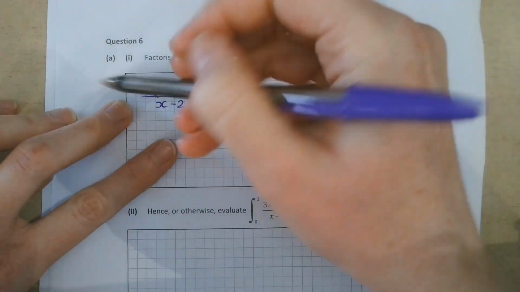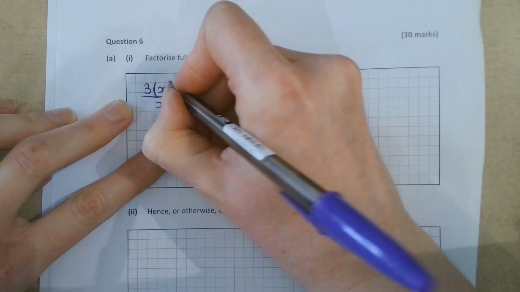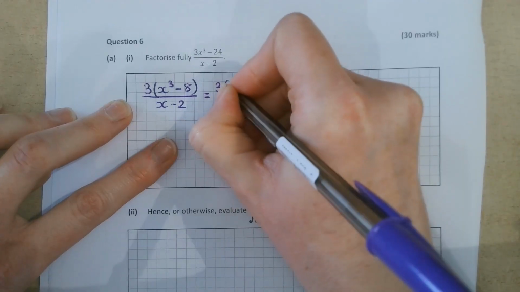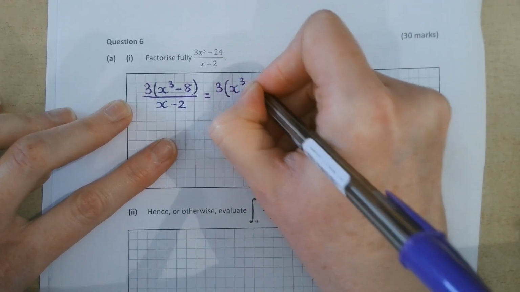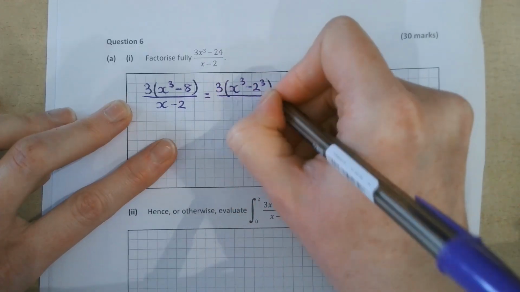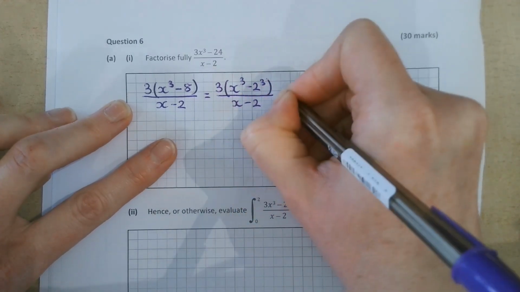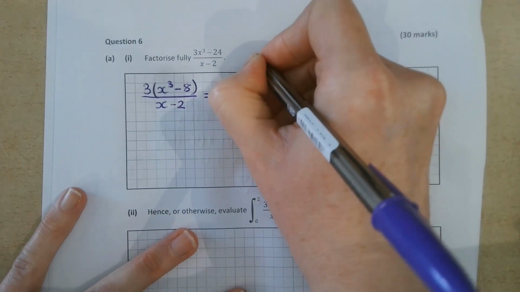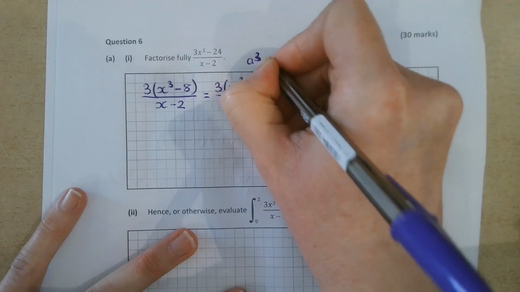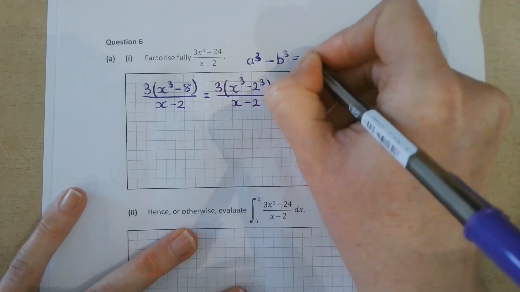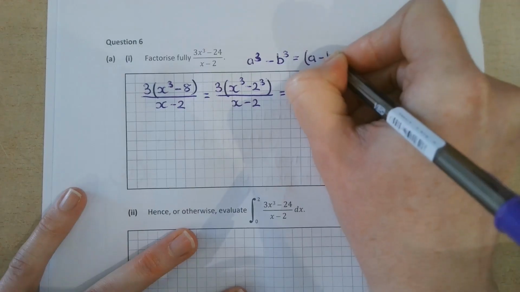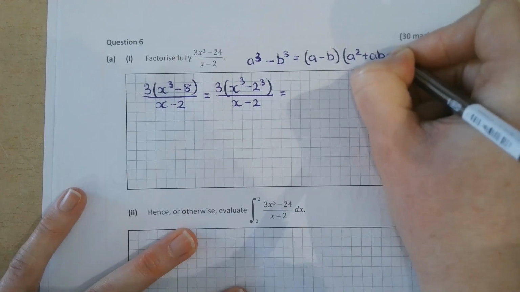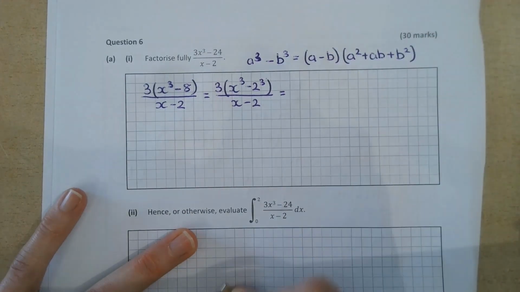It isn't a difference of two squares because we have an x cubed. But actually from that we realize that 8 can be written as something cubed. So 3 can be multiplied by x cubed minus 2 cubed inside the bracket. And what we have is the difference of two cubes, which isn't something that is in your log tables book, something that we need to remember. So if I have, for example, a cubed minus b cubed, I can factorize that as a minus b multiplied by a squared plus ab plus b squared. So we need to remember that.